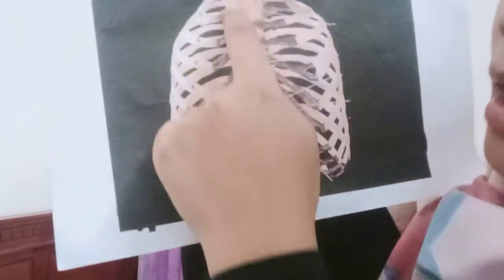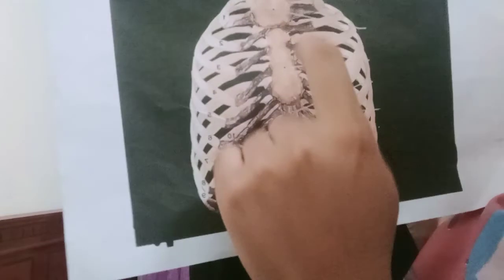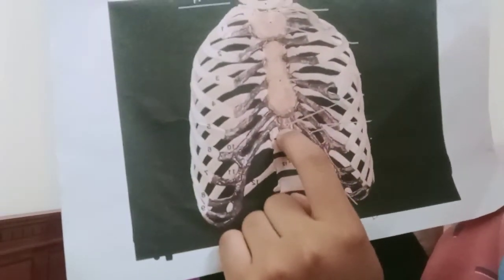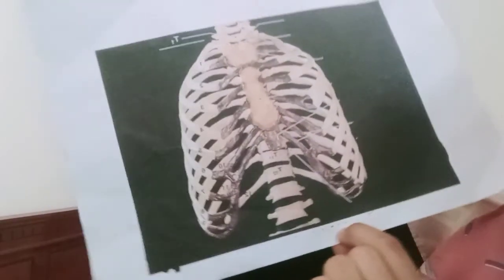And this one, you can call it the manubrium, body or sternum, and this one is the xiphoid process. For the best view, I will add the picture here.